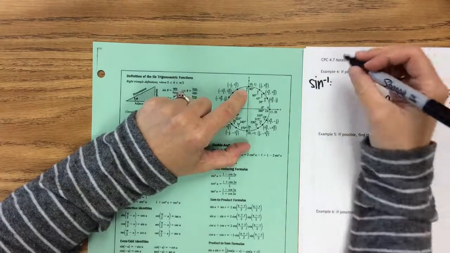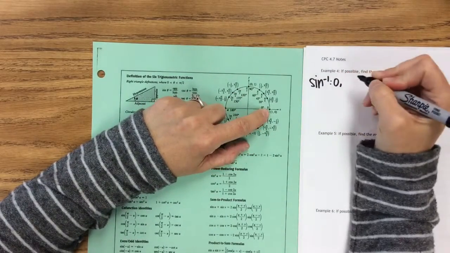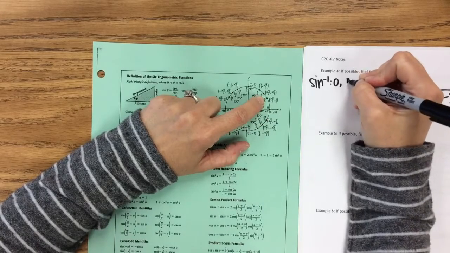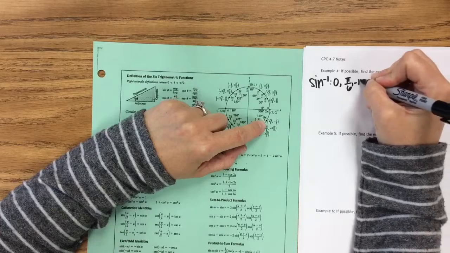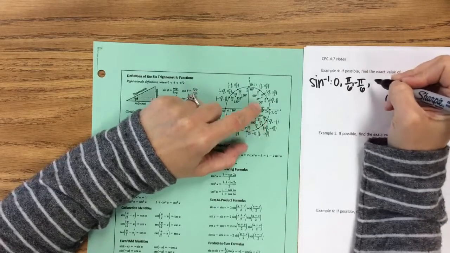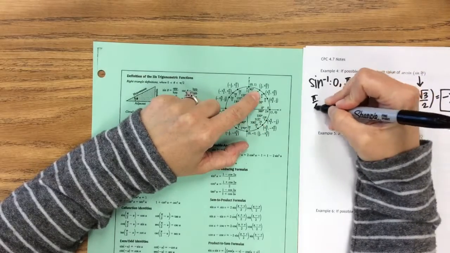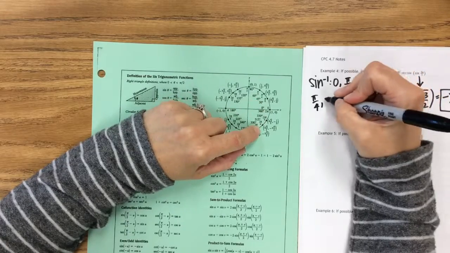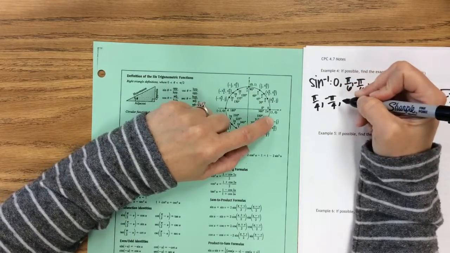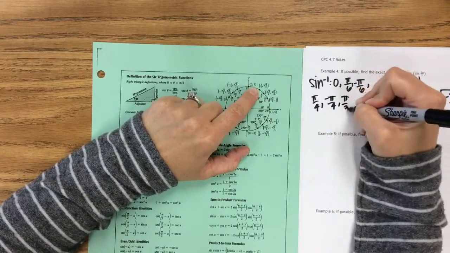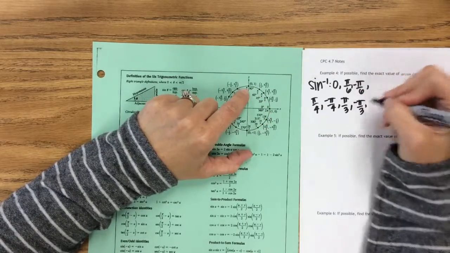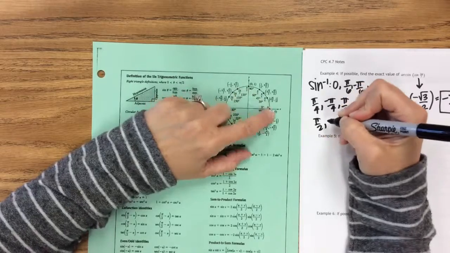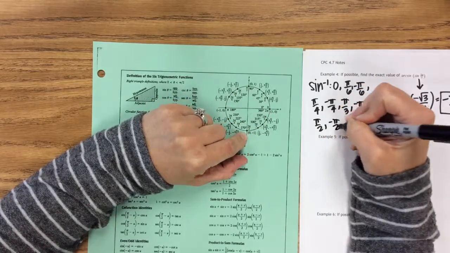be 0, pi over 6, or negative pi over 6, pi over 4, or negative pi over 4, pi over 3, or negative pi over 3, pi over 2, or negative pi over 2.